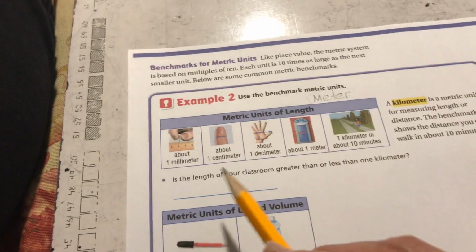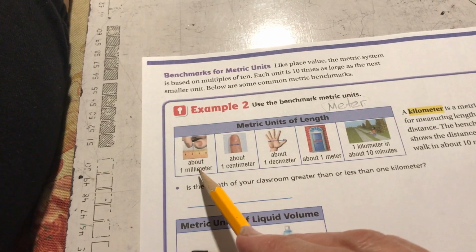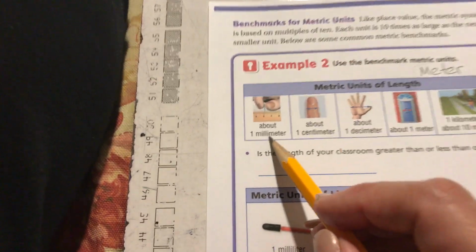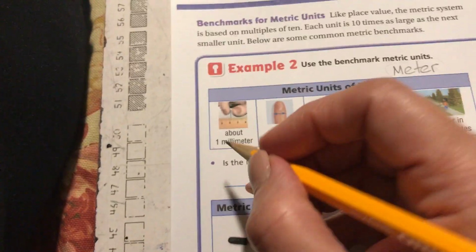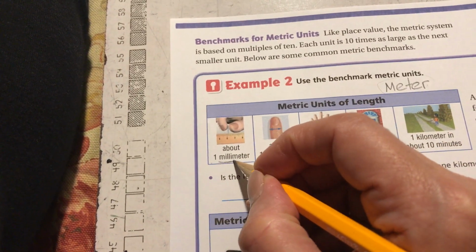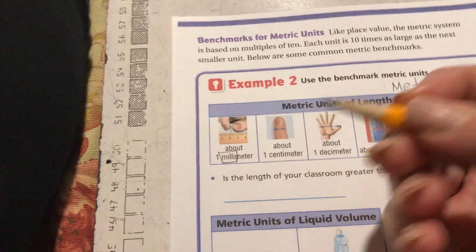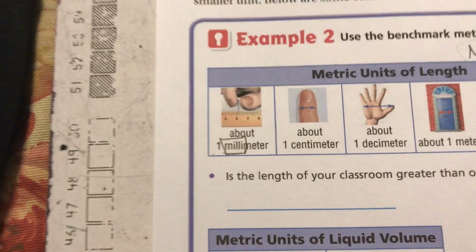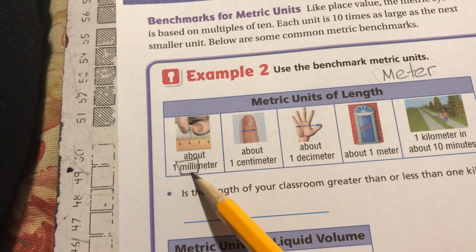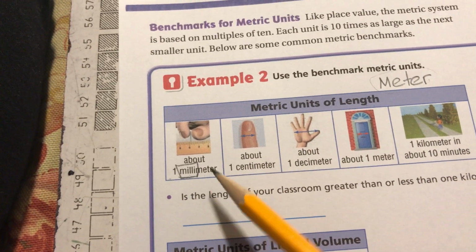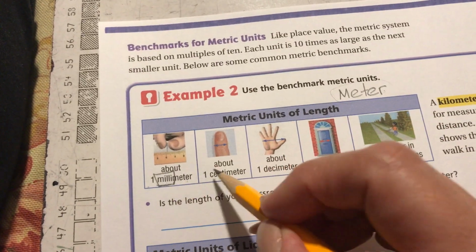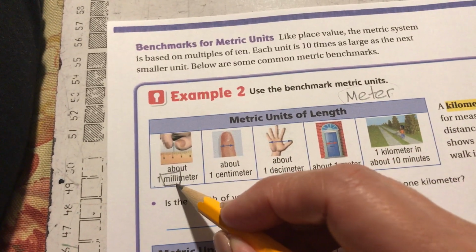Now, all of these things in front of the word meter, and you can see I'm looking at the first one here, about 1 millimeter. This prefix here, milli, well, that's a prefix, okay? And milli is 1/1000th of a meter. I'm sorry, thousandths of a meter.